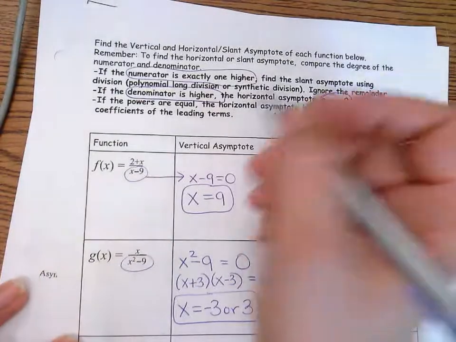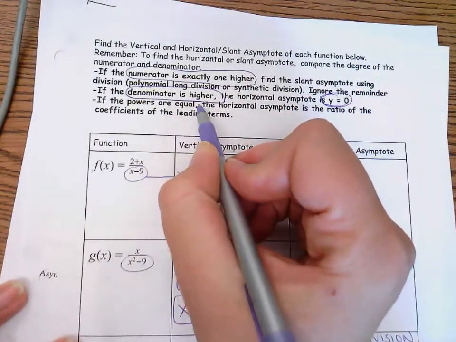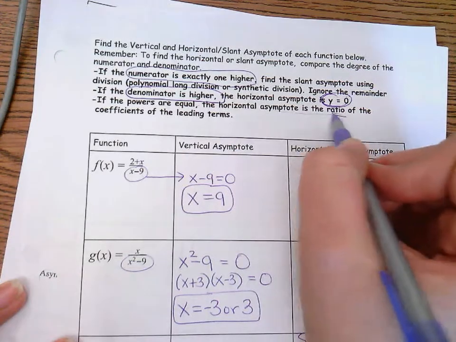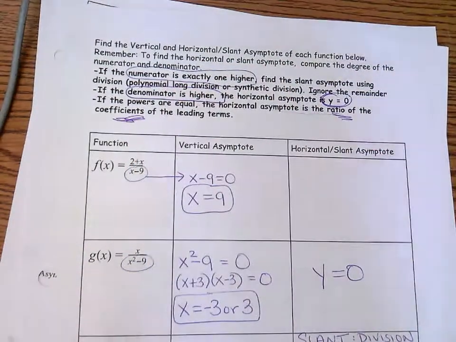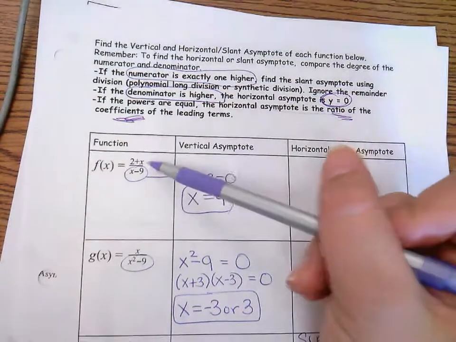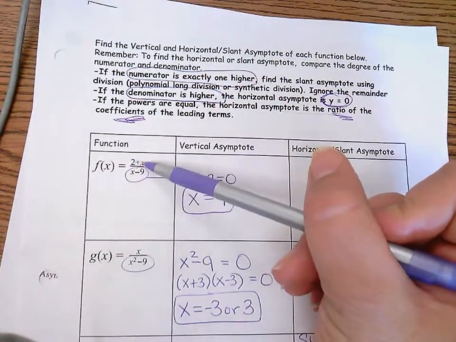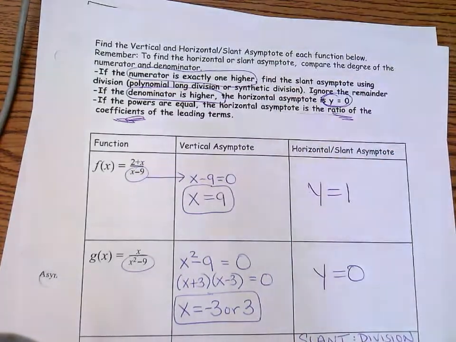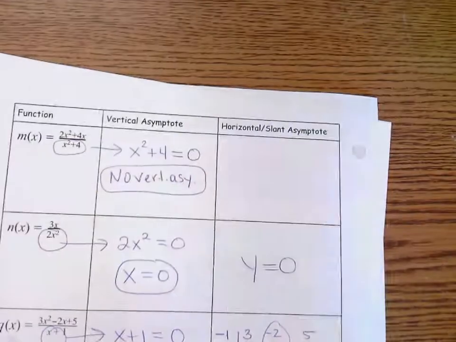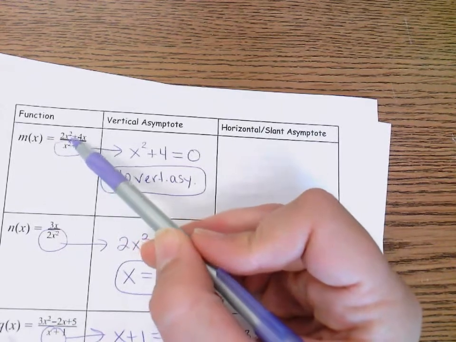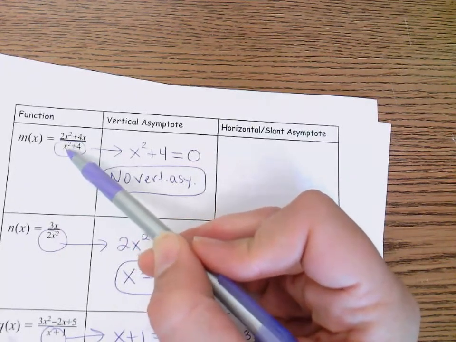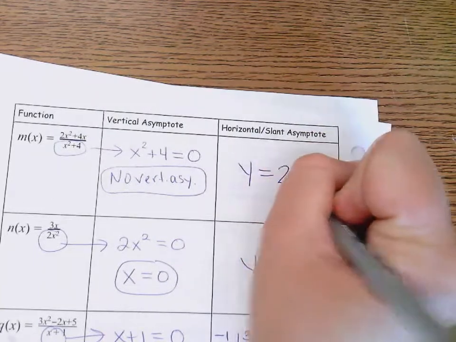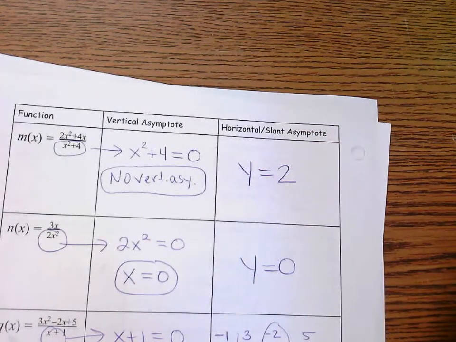So my last rule for asymptotes, if the powers are equal, the horizontal asymptote is the ratio of the coefficients of the leading terms. So if I have x over x, I'm going to strip this 1x and this 1x. 1 divided by 1 is 1. Did all the rest on that page. So my last example, I have 2x squared divided by 1x squared. 2 divided by 1 is 2. So my horizontal asymptote is at y equals 2.